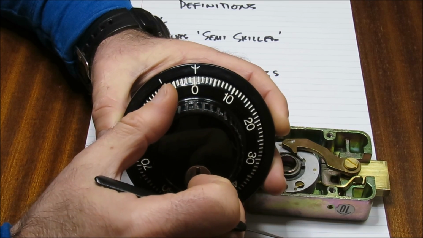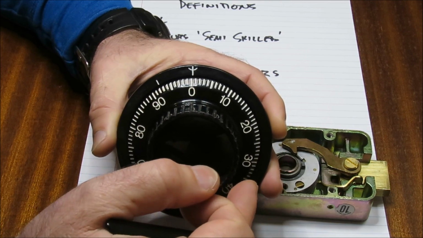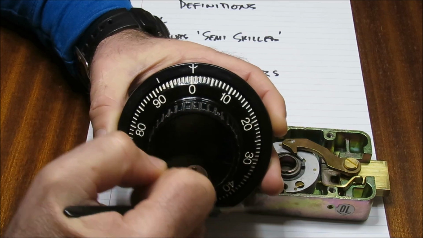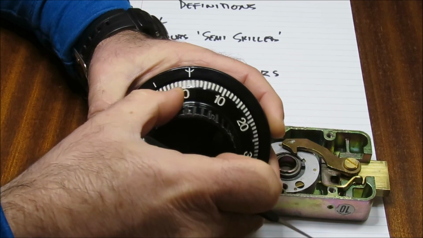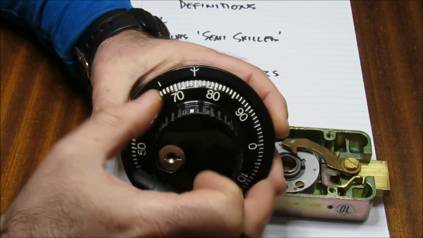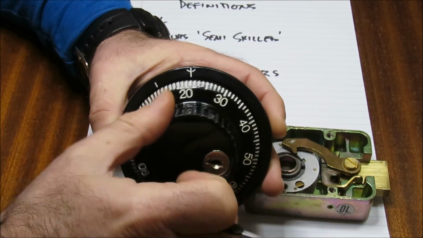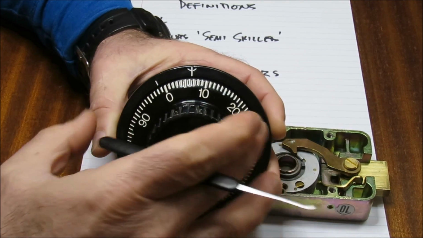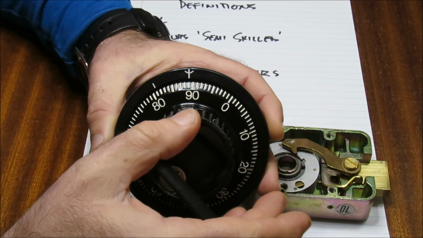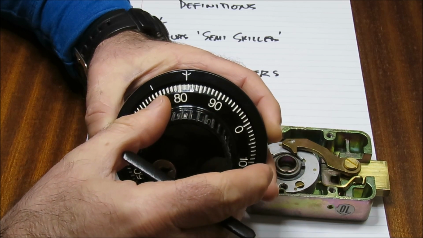What you need to do is dial the lock round 4 times anti-clockwise, so to the left, to the first number, whatever it is. You then dial it 3 times to the right, to the second number.